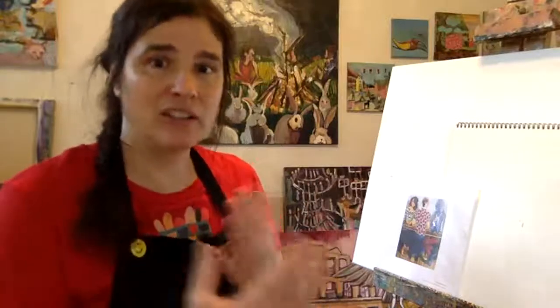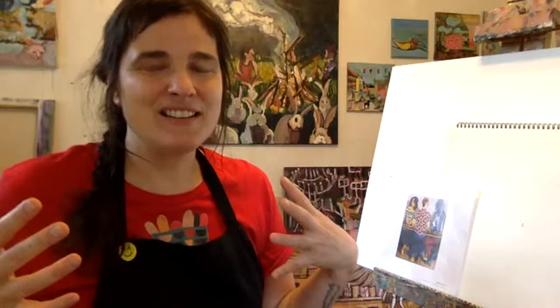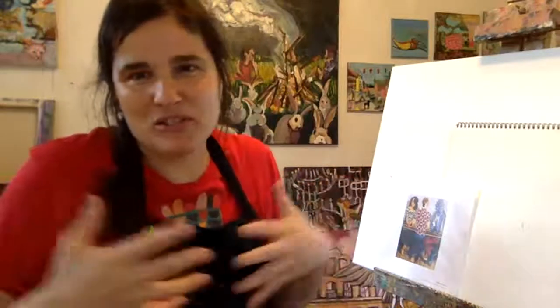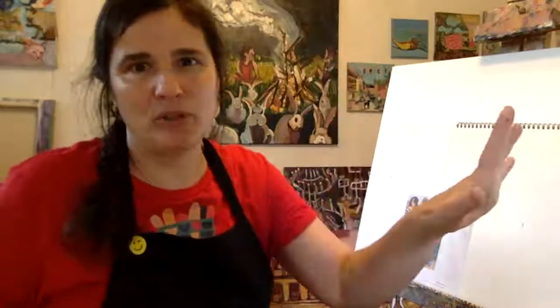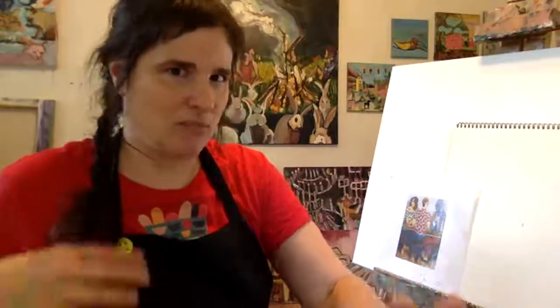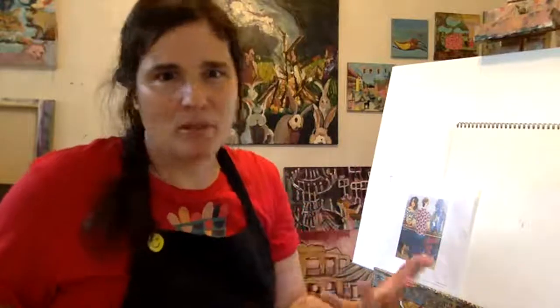And often the way my narrative paintings began was just looking at a few images and finding pictures that to me were interesting together. So maybe it would be a building and a bunch of dogs and people with shopping carts or something.